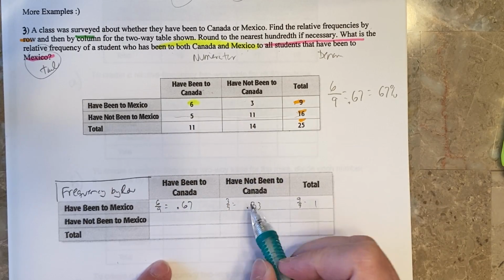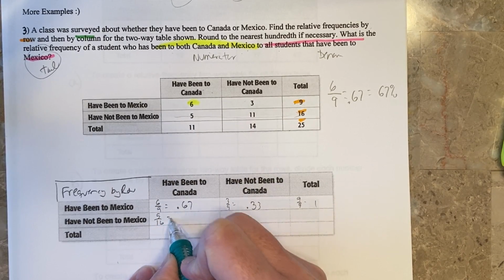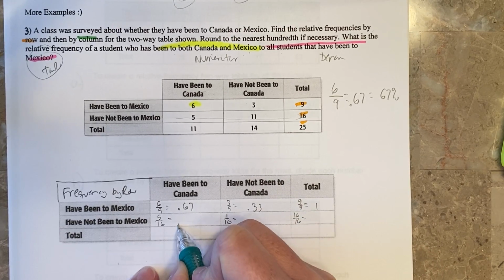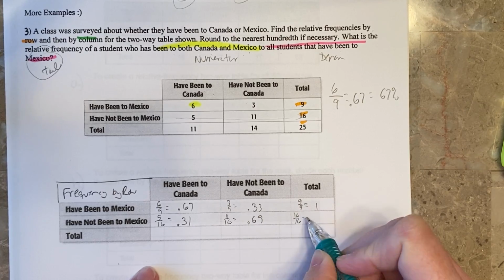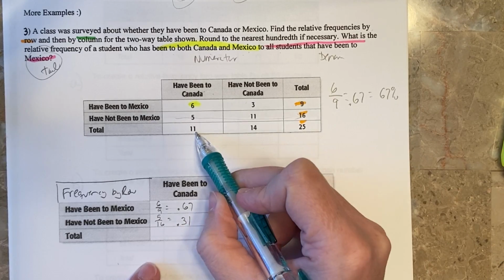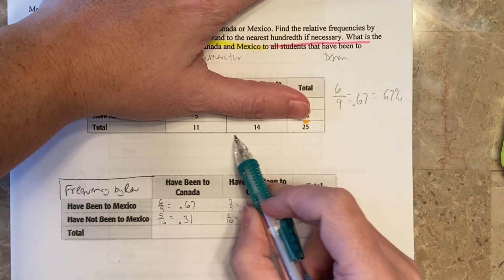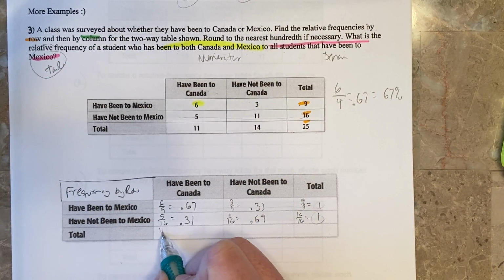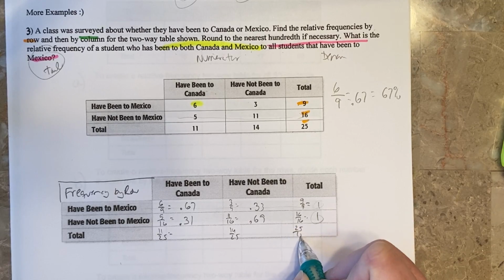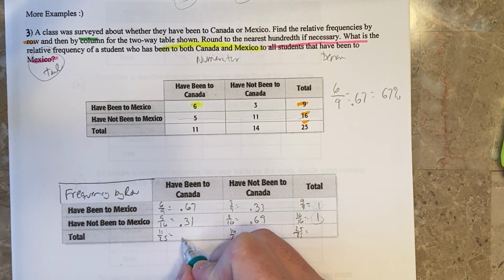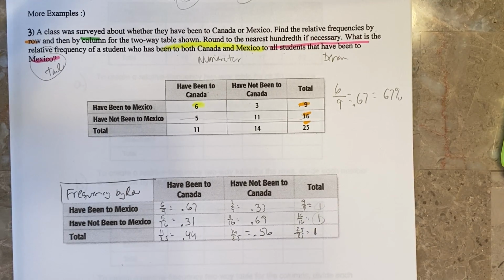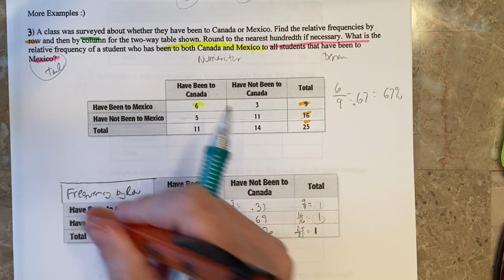Okay, next row. Next row, all these are over 16. So 5 over 16, 11 over 16, and 16 over 16. That's 0.31, 0.69, and 1. Again, these are by rows, so the rows have the 1s. All right, and the last one, you'll see your last row is 25. So 11 over 25, 14 over 25, and 25 over 25. That gets us 0.44, 0.56, and 1. All right, so that is by rows.